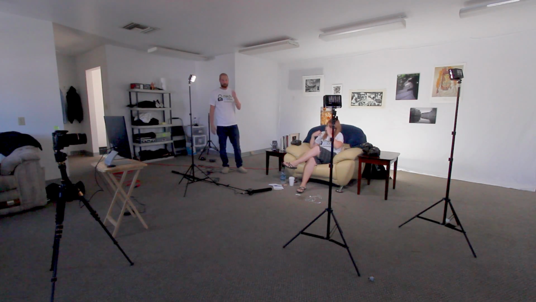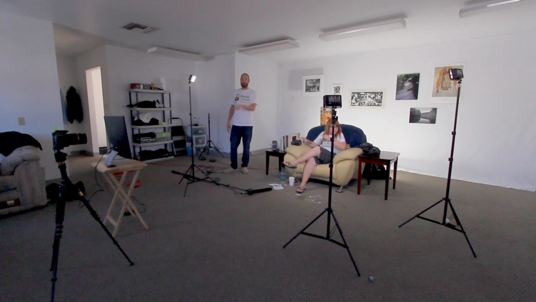So I'm running the boom over on this side. We got the lights set up. We got a nice backdrop going on. Checking the histogram over here to make sure the histogram's where we want it at.